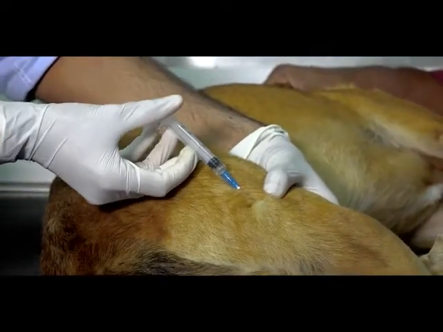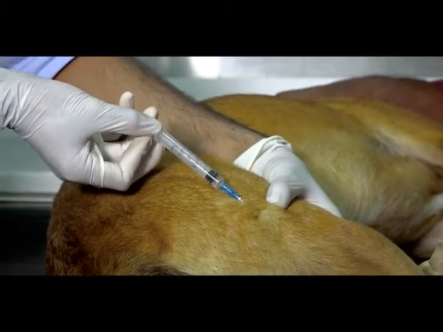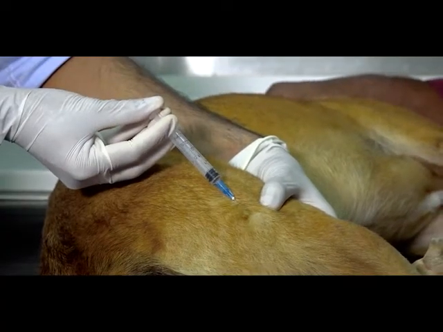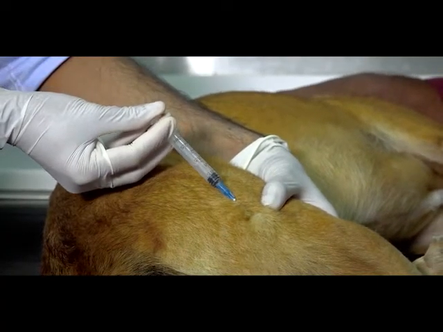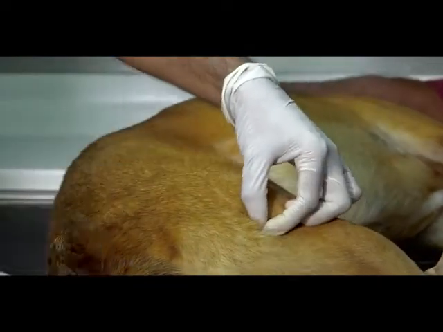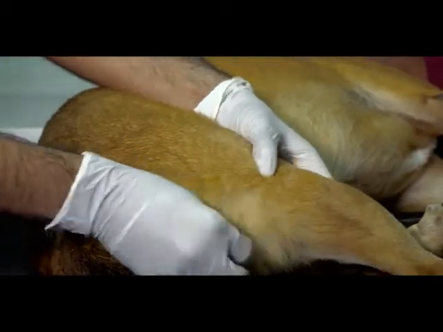A bit of a reaction from Harmina. You gently pull the plunger back to see if there's any blood, and then slowly administer the drug. Cotton, place it here. Please withdraw the needle and give a gentle rub on it so the drug is properly distributed.